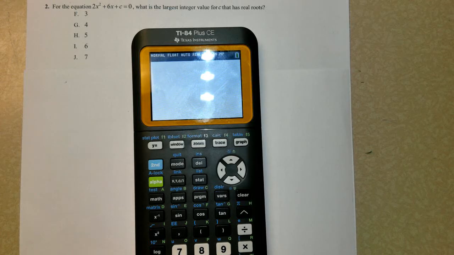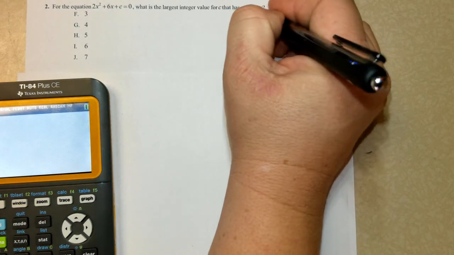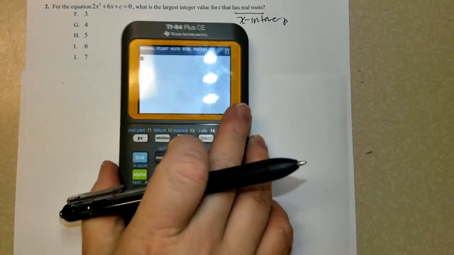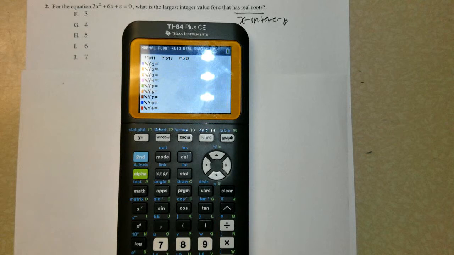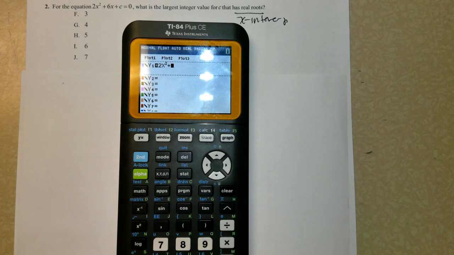For the following equation, what is the largest value of C that results in real roots? Understand the word real roots. Real roots means we have x-intercepts. So what could C be that results in real roots? So we're going to use the calculator to do this. Go up to y equals, type in 2x squared plus 6x.